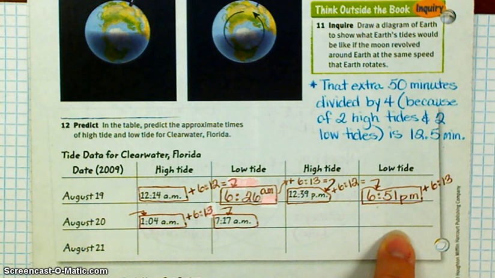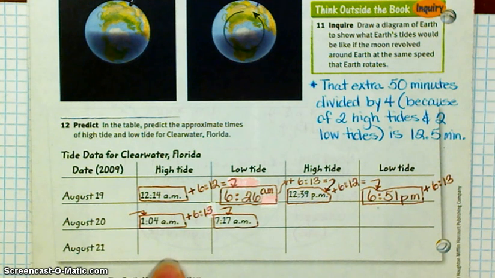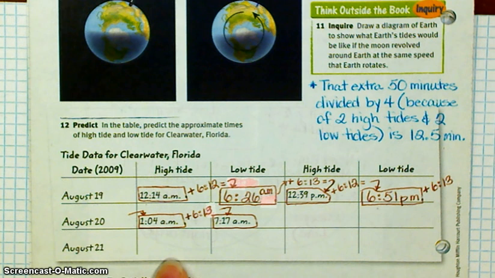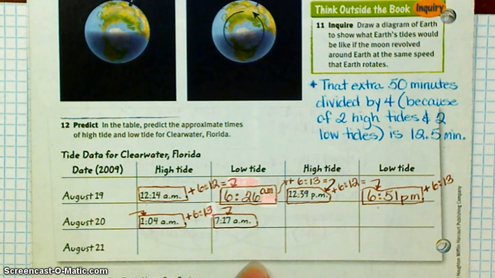I take 7:42 p.m. and I add 6 hours, 12 and a half minutes, and I come up with 1:54 a.m. Add 6 hours, 12 and a half minutes, 8:07 a.m. Okay, so the first high tide on August 21st is 1:54 a.m., 1:54 in the morning. Then 8:07 in the morning, a.m.